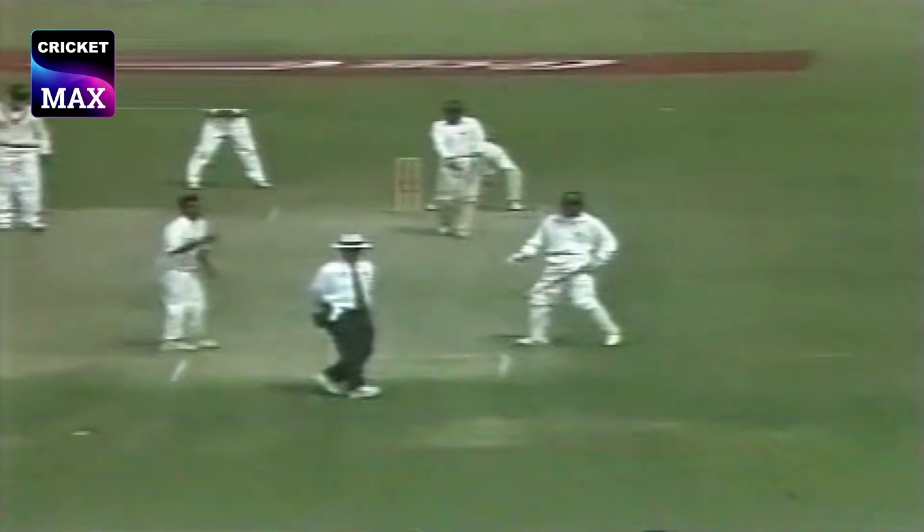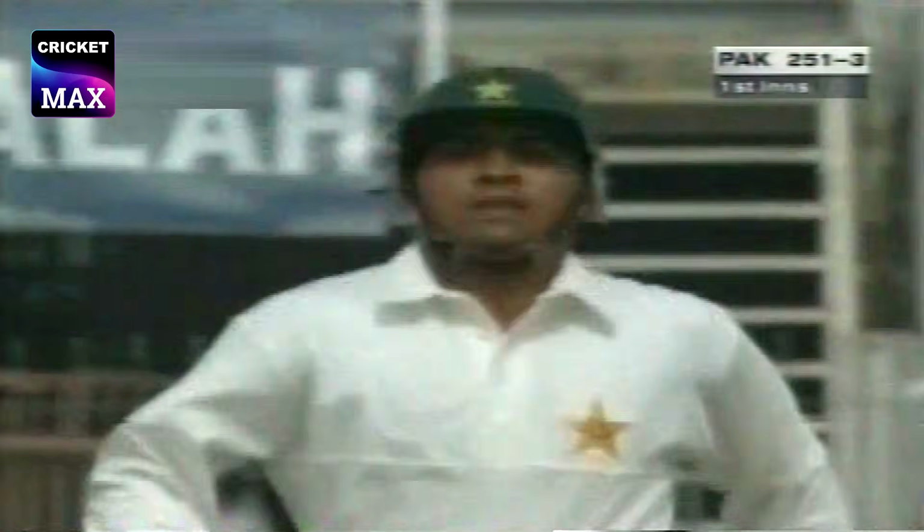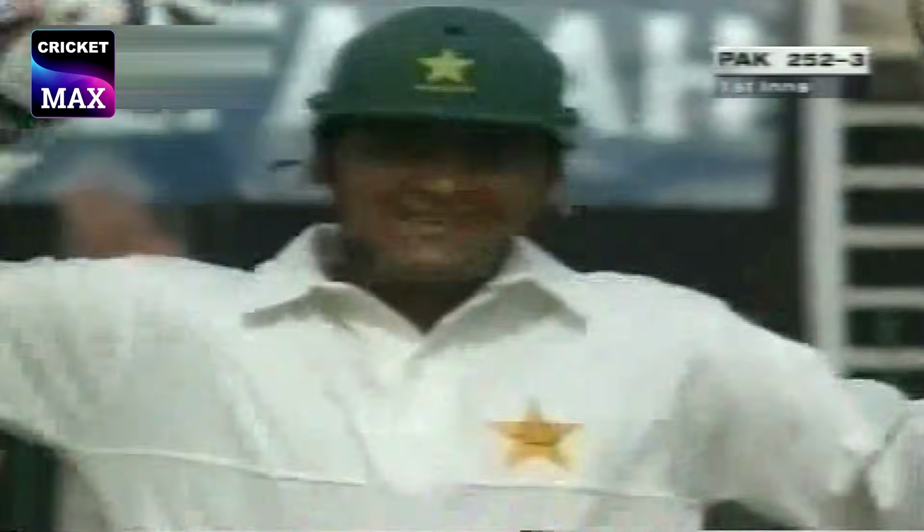It's up in the air, but in the gap as well. So another boundary here. This is a beautiful shot. Very, very good use of the feet. And will he complete that? It's going to be a hard one for Kalpage. Shepherd doesn't ask for the third umpire, so Wajahatullah Wasti has reached his first Test century.